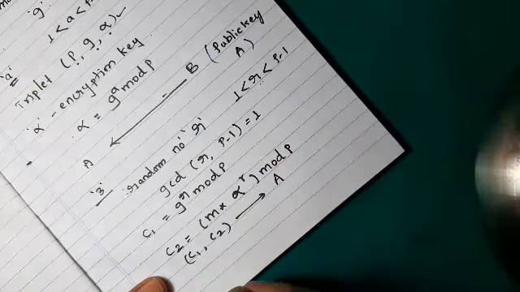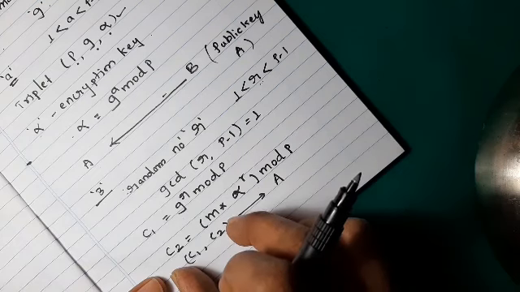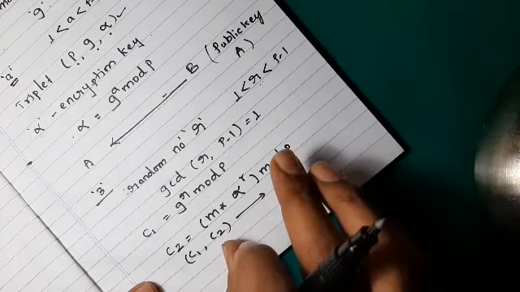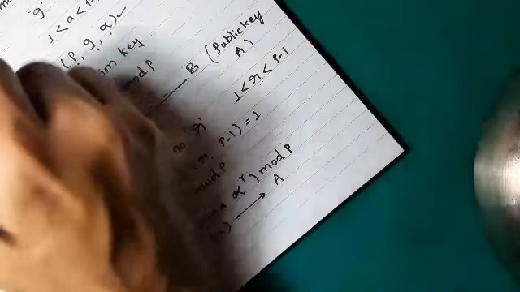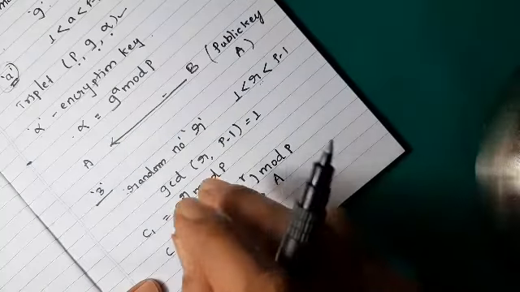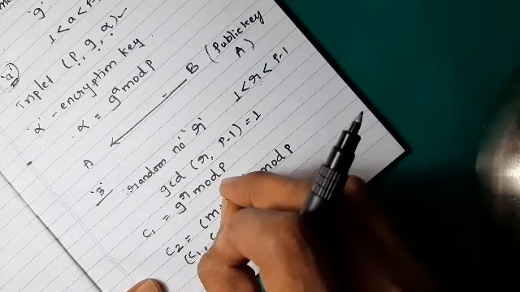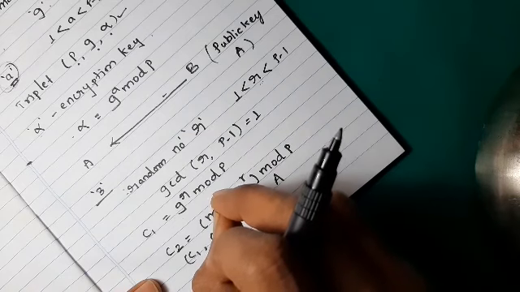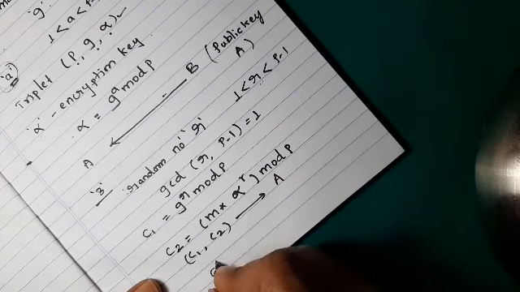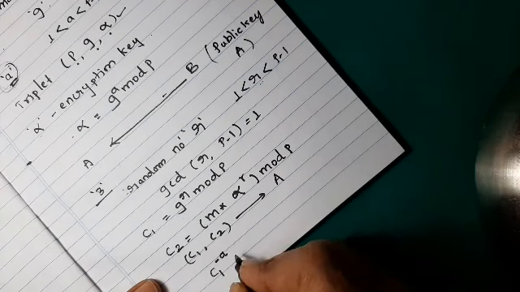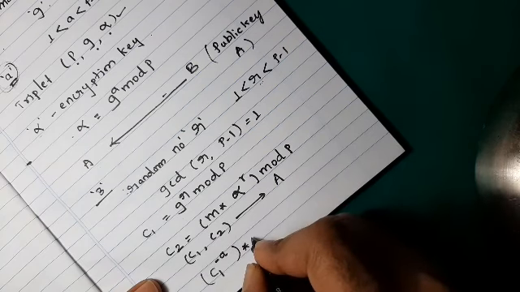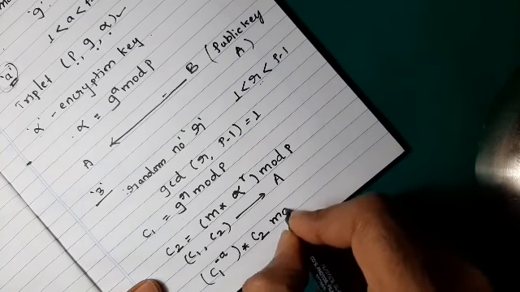Now when it comes to the decryption of a message, A has to use its private key. What is the private key of A? It is small a. After receiving C1 and C2, A will compute (C1 raised to minus a) into C2 mod p.